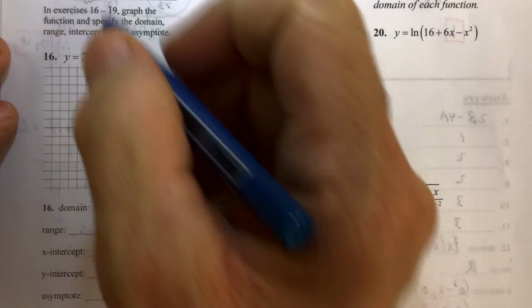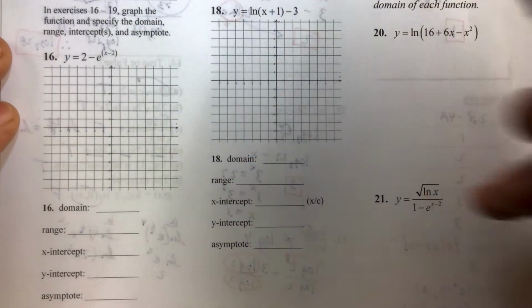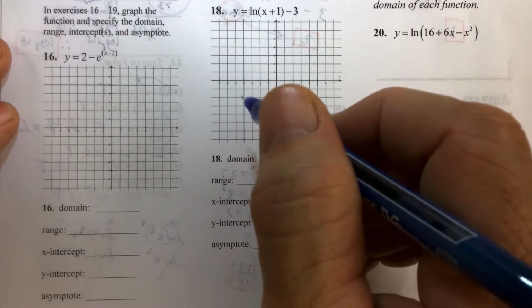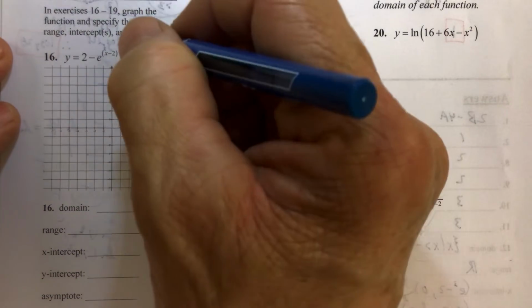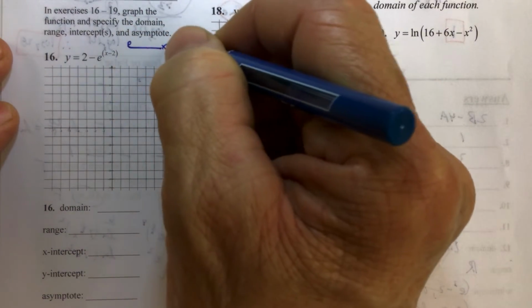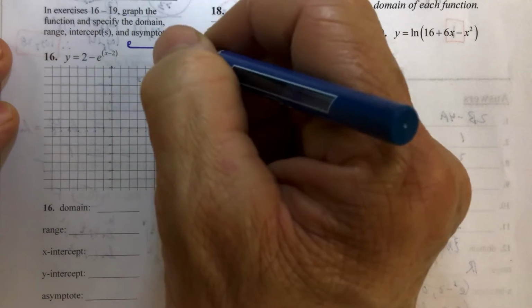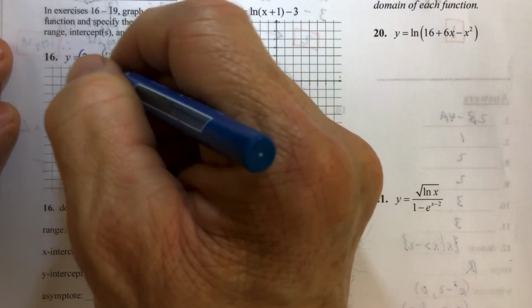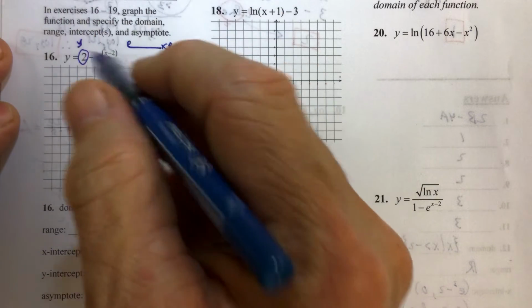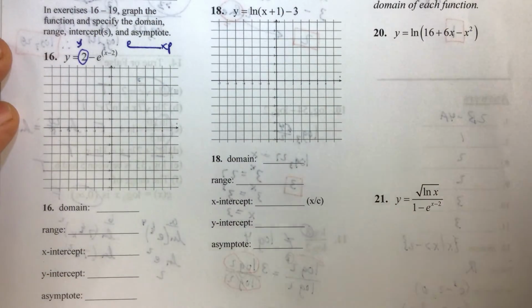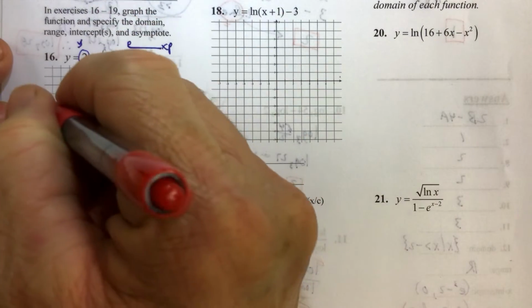So for problem number 16, 16 through 19, we're graphing exponential and log functions. So we know that exponentials always have a horizontal asymptote, and the horizontal asymptote is always going to be y equals that number right there, y equals 2. So we can just go ahead and draw that. Horizontal asymptote, y equals 2.